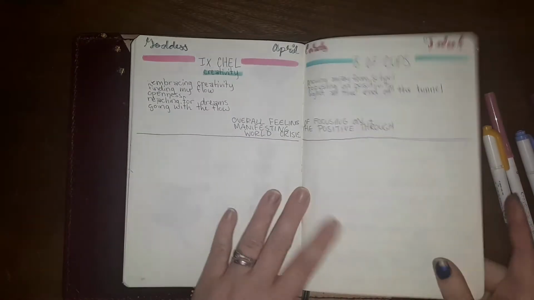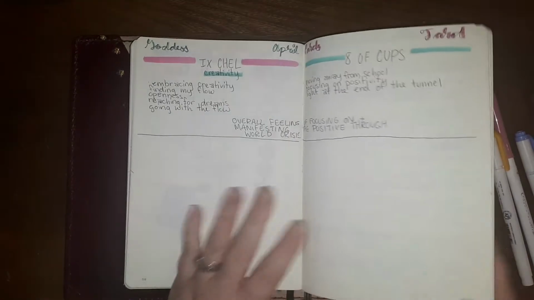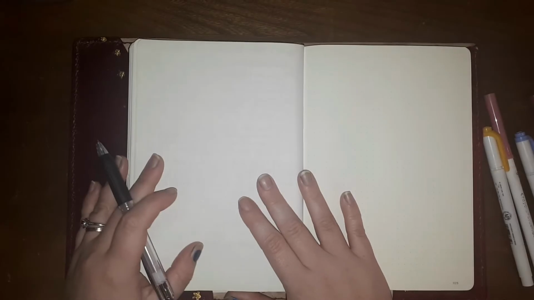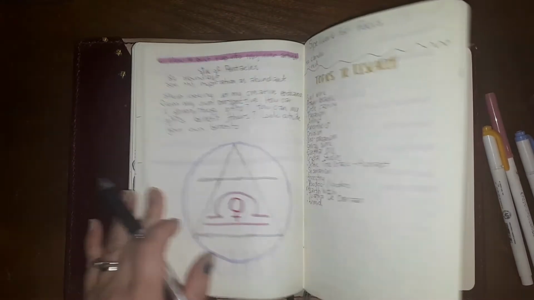Since the first page I have is a full spread, I'm going to start with this setup. I'm going to set up the goddess and the tarot cards. I will read through the guidebook and write a little bit about what I think it's for. I need a pen. Alrighty, let's get going.